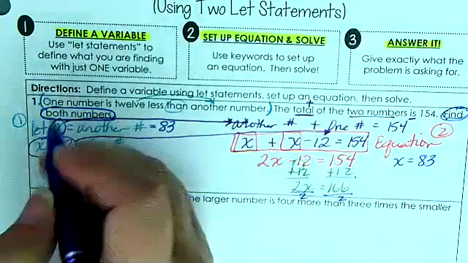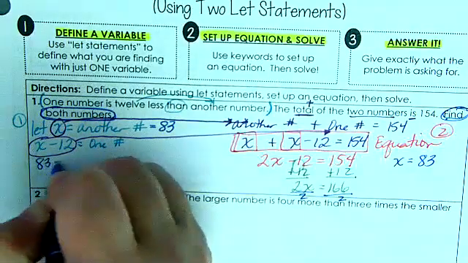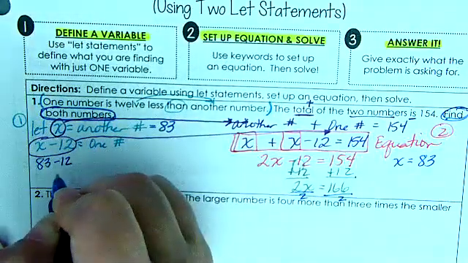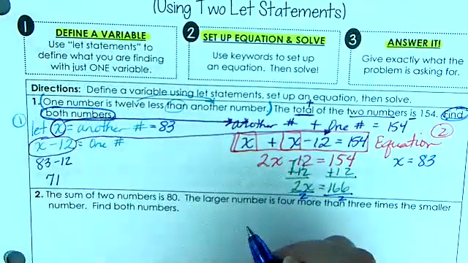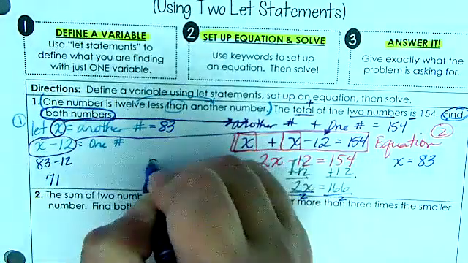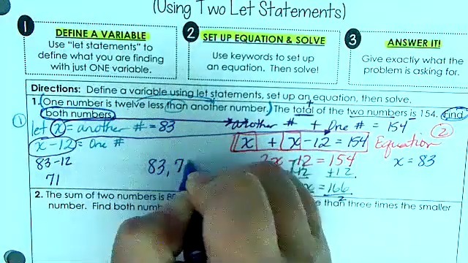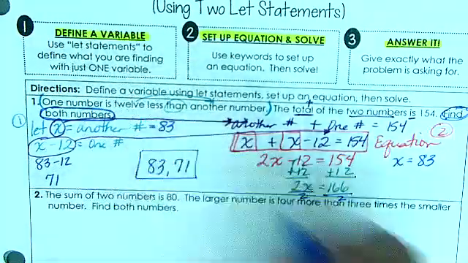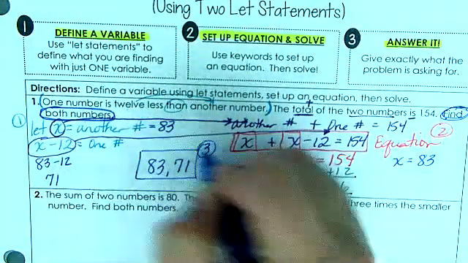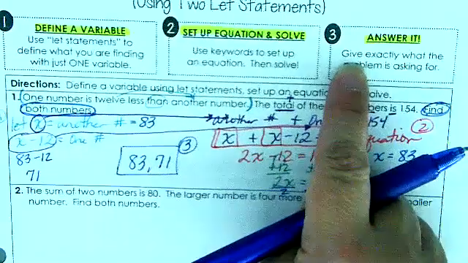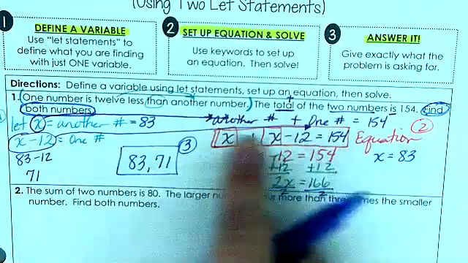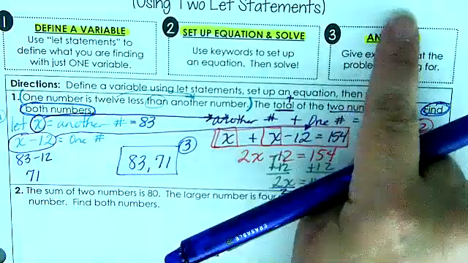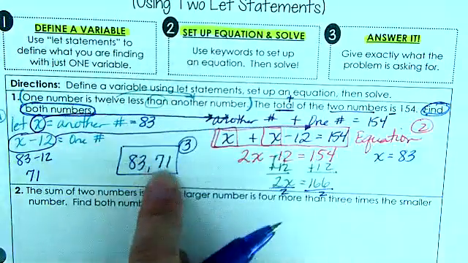So now I have to do 83 minus 12, which is going to give me 71. So my answer is 83 comma 71. This is part 3 from up here. So we defined the variable, we set up the equation, and then we answered it.